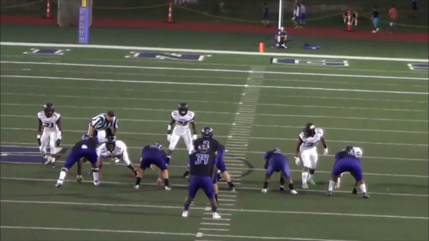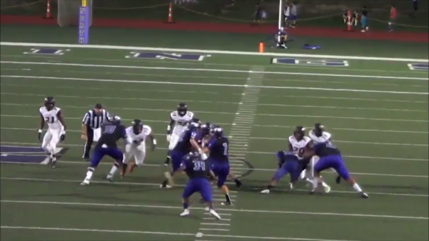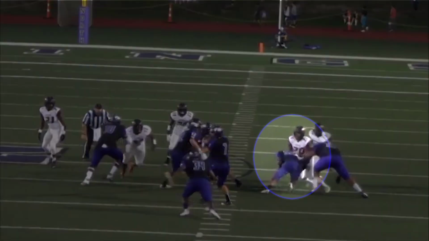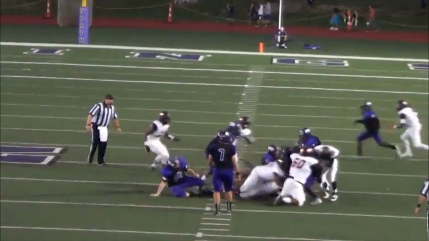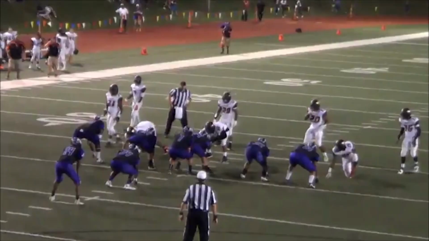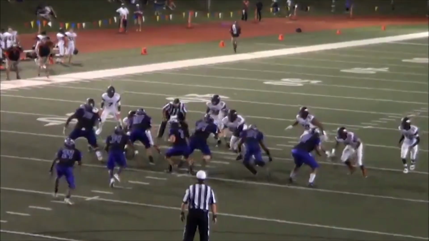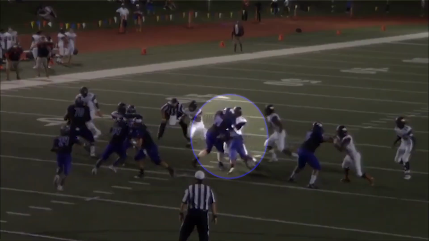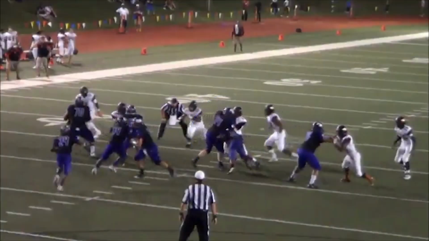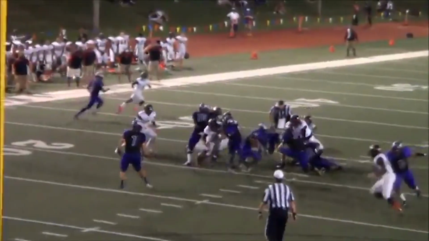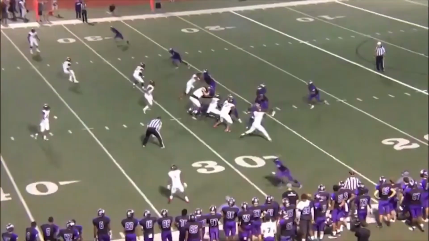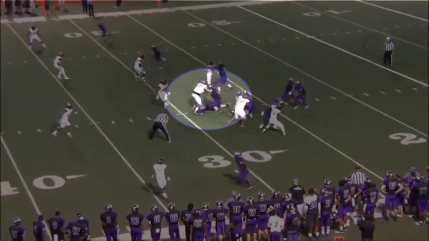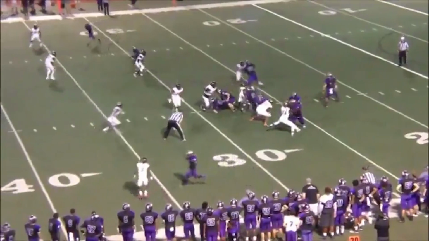Play number 1 is a legal block, as it appears that the guard's initial contact is above the knees. Even if the right tackle was able to make contact, this would still be a legal combination block. Play number 2 is legal as well. The center's contact is up high and the right guard's initial contact is at or above the waist. Play number 3 is a different story. The right guard immediately initiates contact below the knees as the center engages him up high. This is a chop block and needs to be penalized.